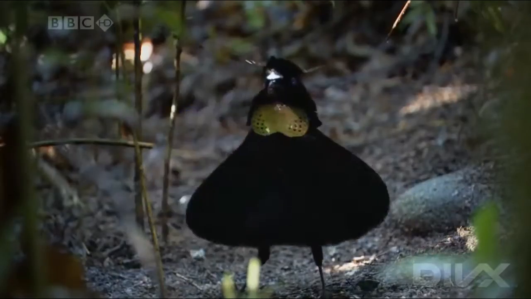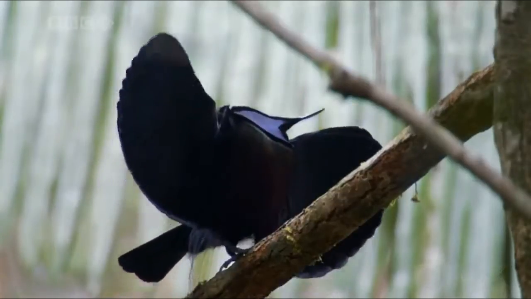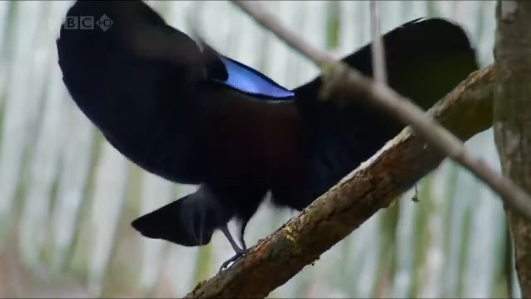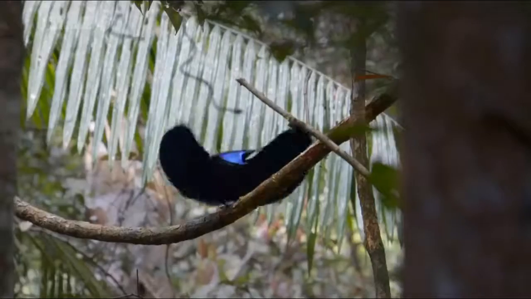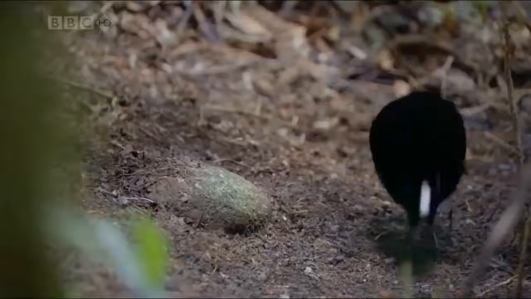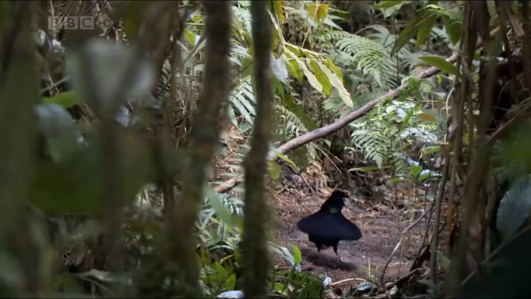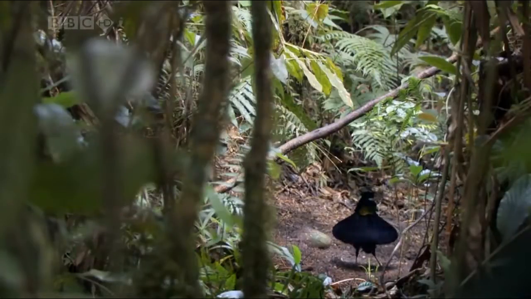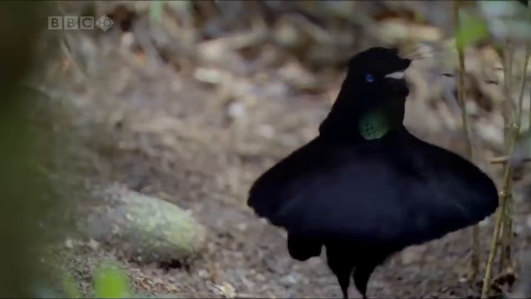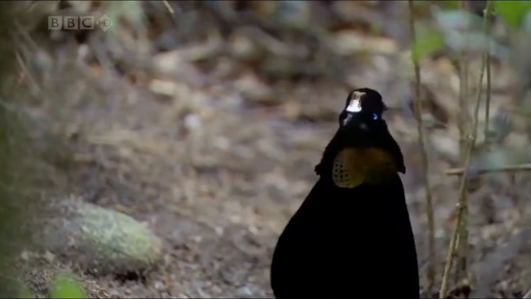Of New Guinea, there are 42 different species of birds of paradise. And this bird is attempting to do a courtship dance in trying to attract a female bird. Very impressive, but no one is watching.